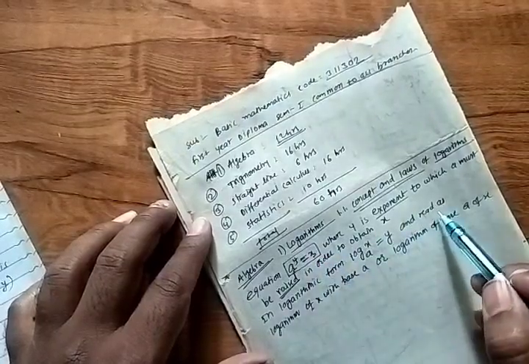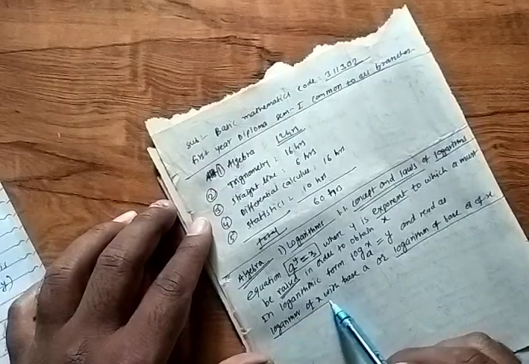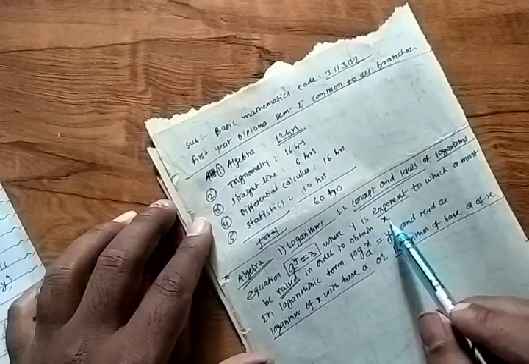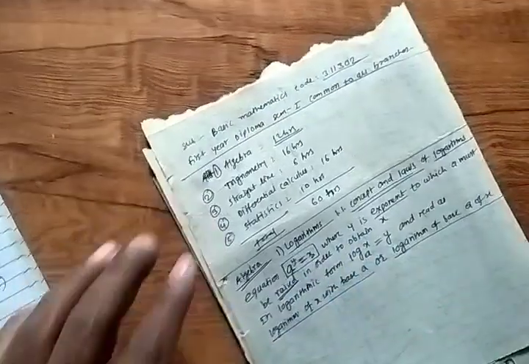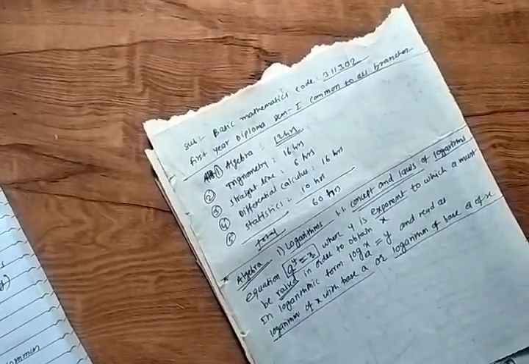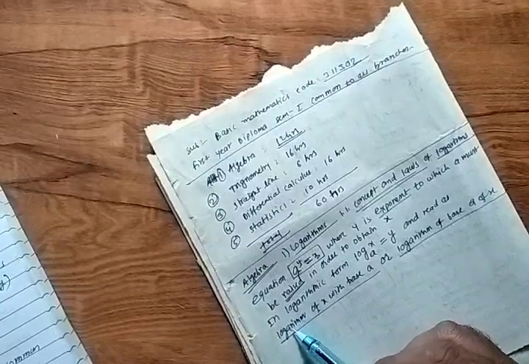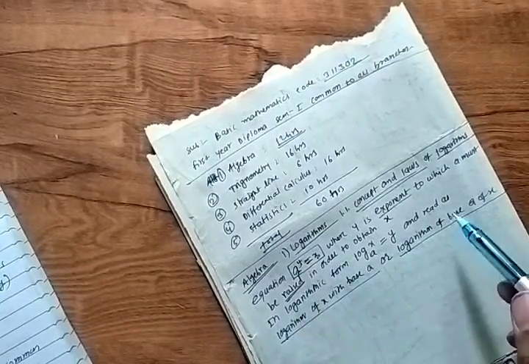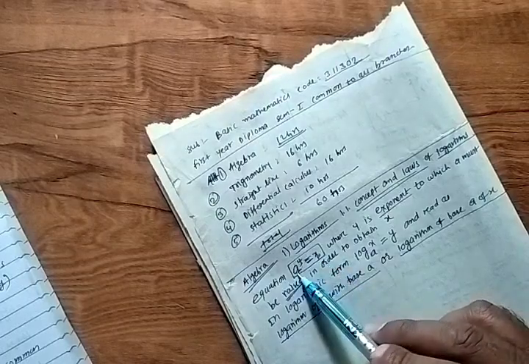So it can be read in two different ways. First is logarithm of x with base a. The first is easily understood, logarithm of x to the base a.